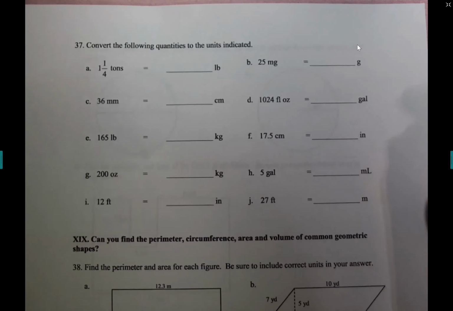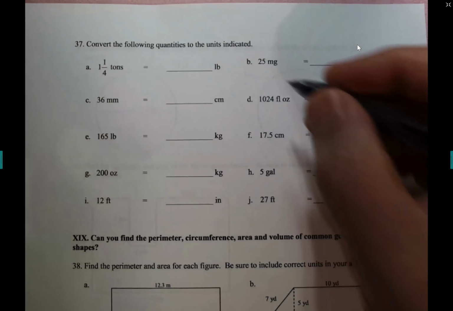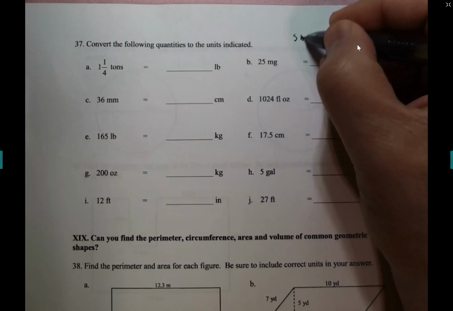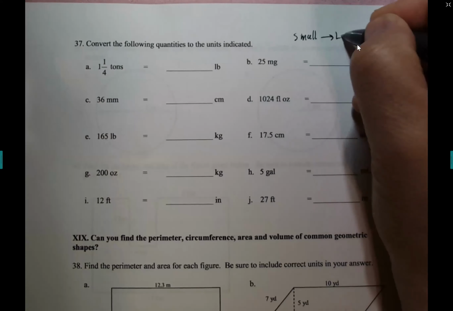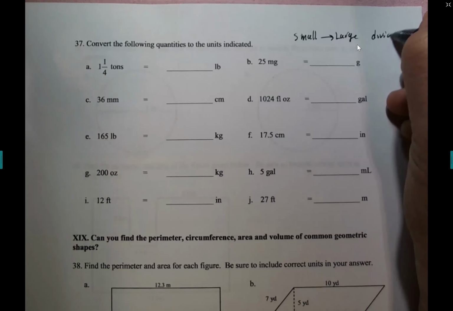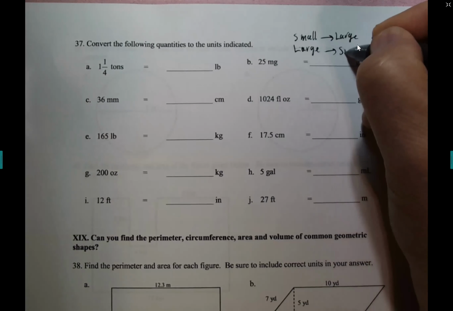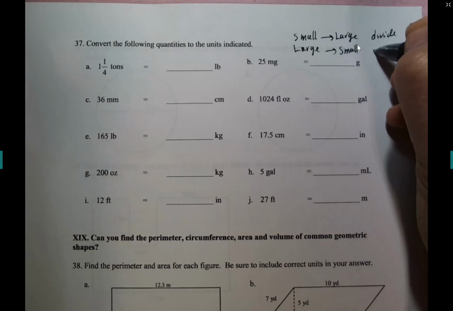So if I want to change from milligrams to grams, here's the advice that I give students for this one, guys. To change from a small unit to a large unit, it's a division problem. So small to large, divide. And large to small, multiply.